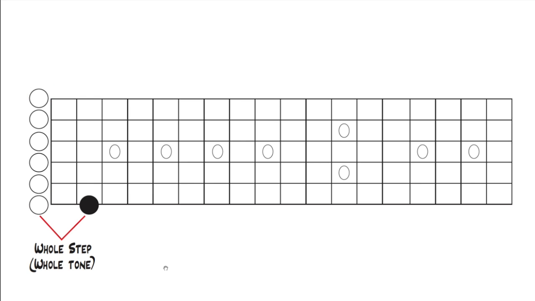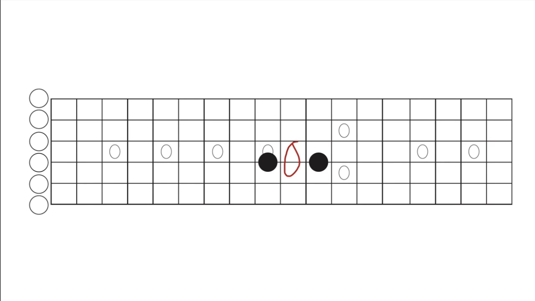And it doesn't matter what strings you're on, half steps are going to look the same. They're always going to be 1 fret apart, even if you're starting from an open string. Any open string to the 1st fret is going to be a half step when you're talking about on the same string. Same with whole steps, it's going to look the same no matter what string you play it on or where on the fretboard. They're always going to have a fret in between them. And we're really going to dive into this more in upcoming lessons, but that's an important thing to understand because you'll hear half step and whole step all the time.